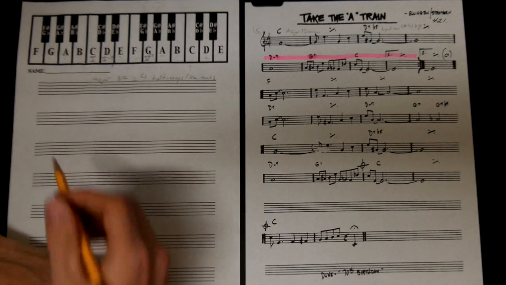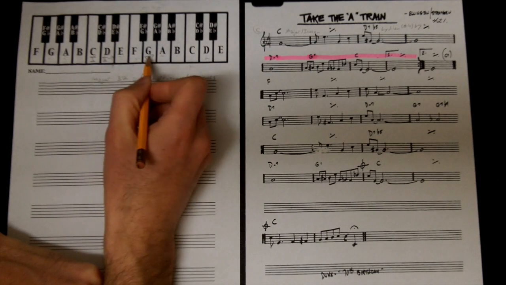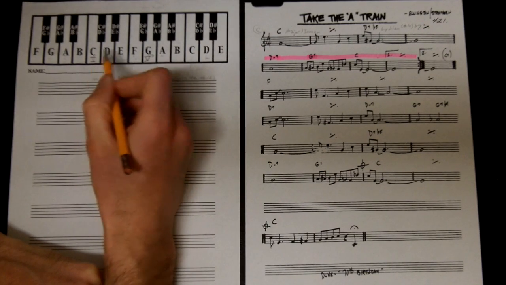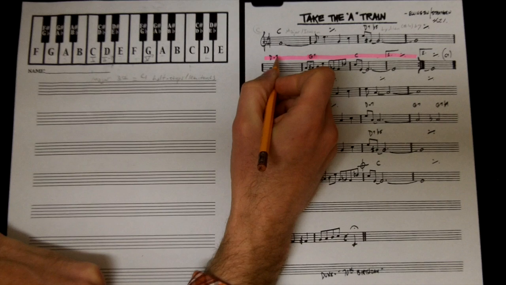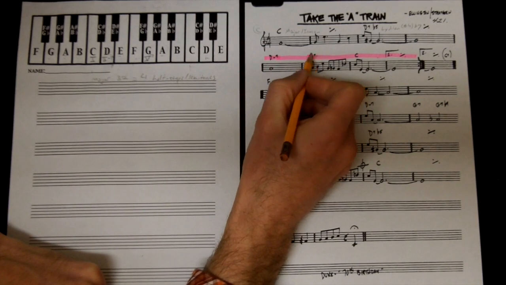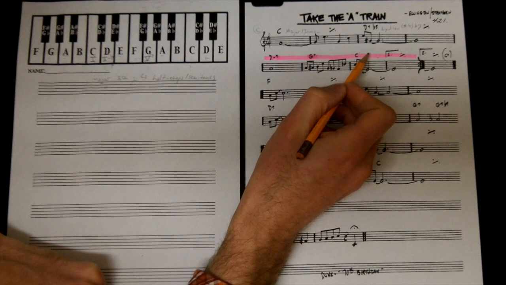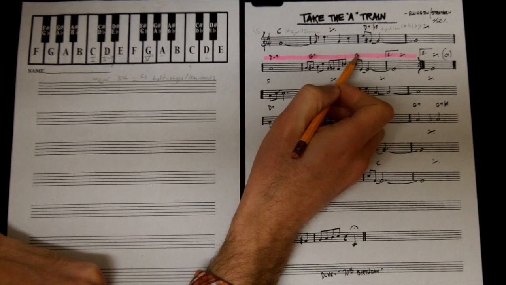Back on track. We have a 2-5-1. We need to have a couple of things for it to be a 2-5-1. It needs to be a minor 7 to a dominant 7 to a major 7. That shows up here, and that's one reason why I've highlighted it.